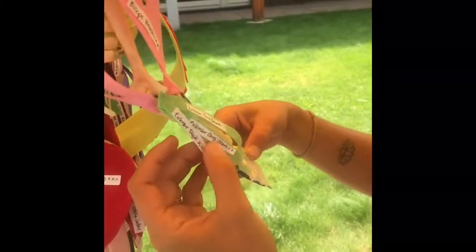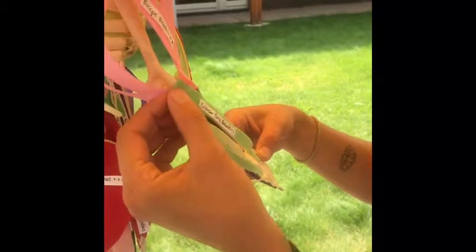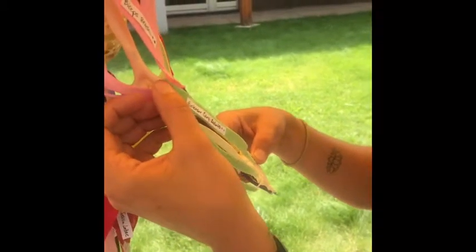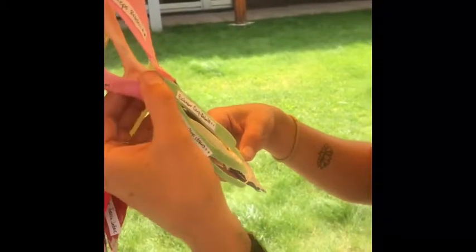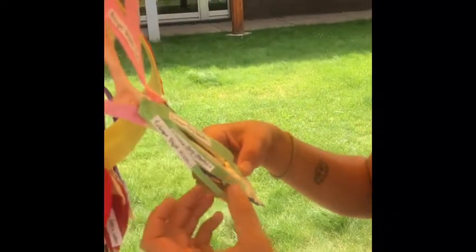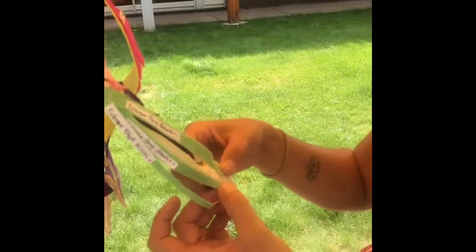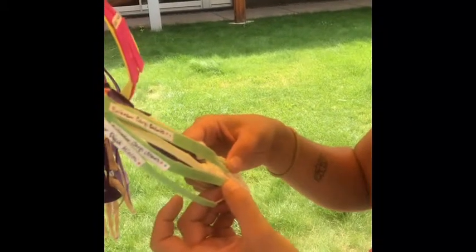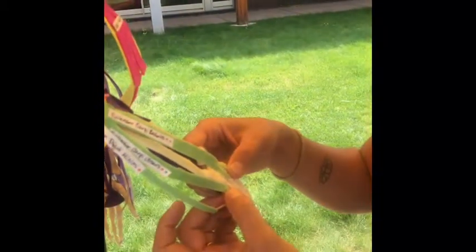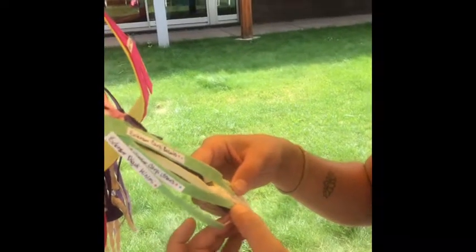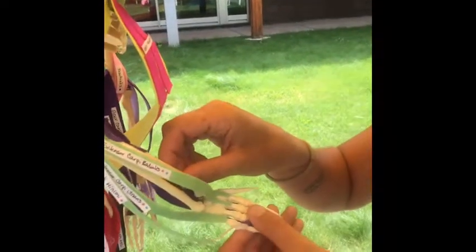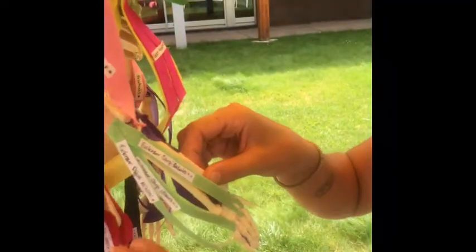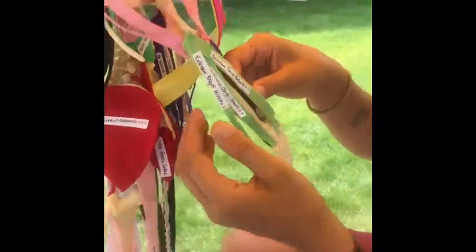Moving on, we have extensor carpi ulnaris, also originating at the lateral epicondyle of the humerus, and then inserting at the base of the fifth metacarpal. This again is responsible for extension of the wrist and adduction of the hand.